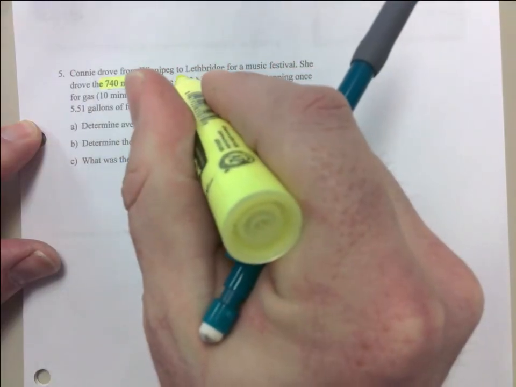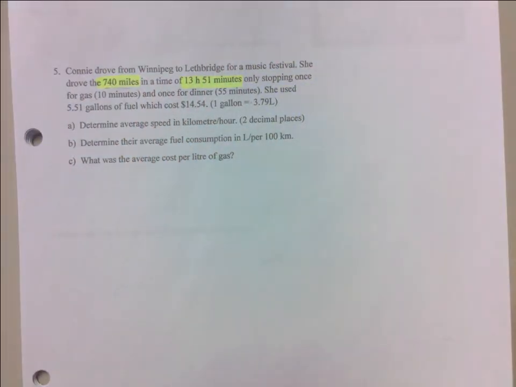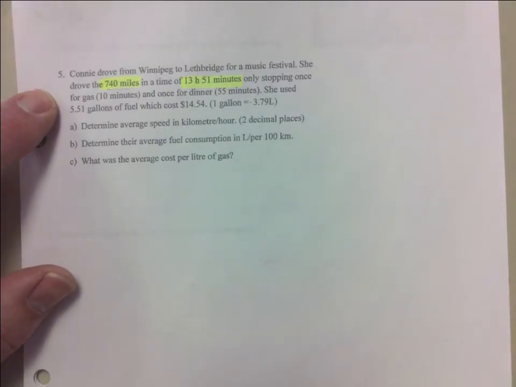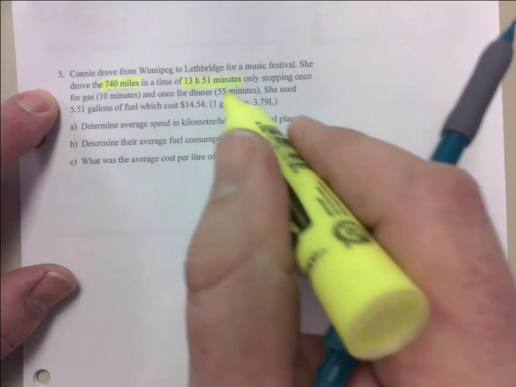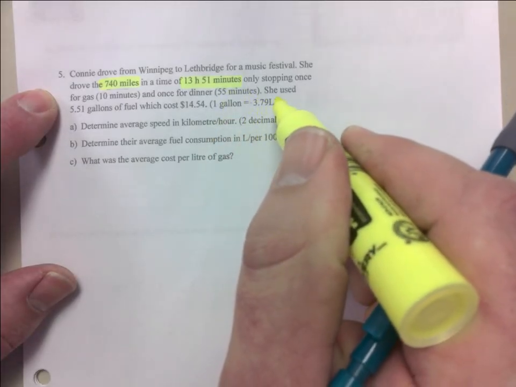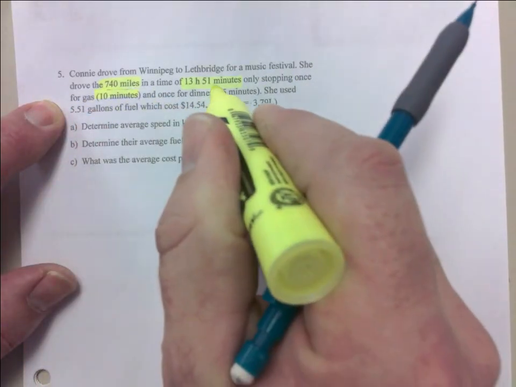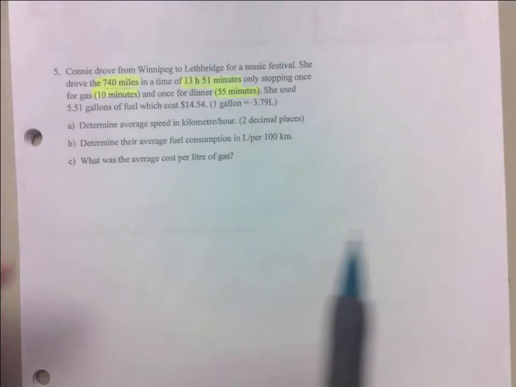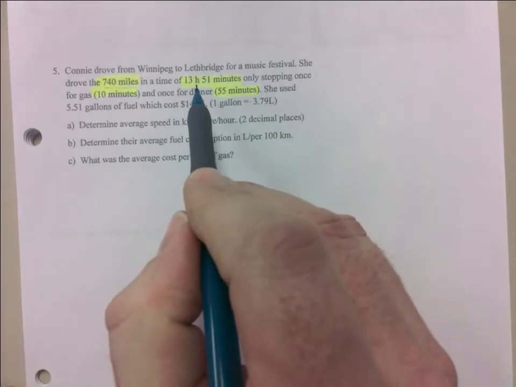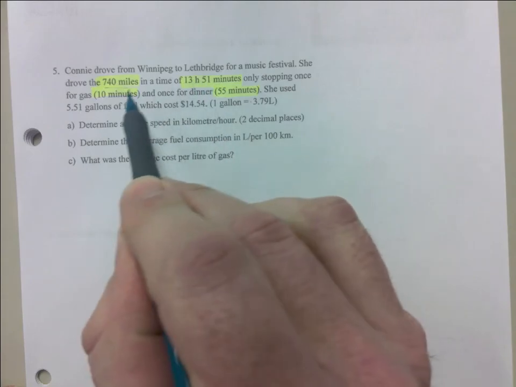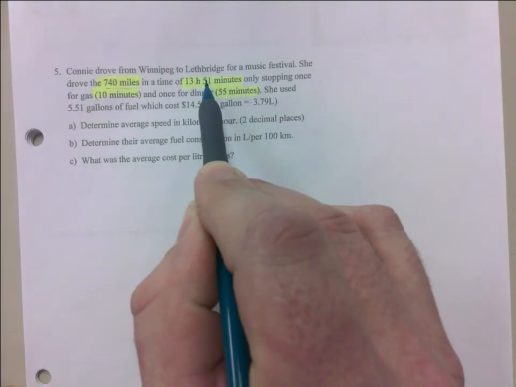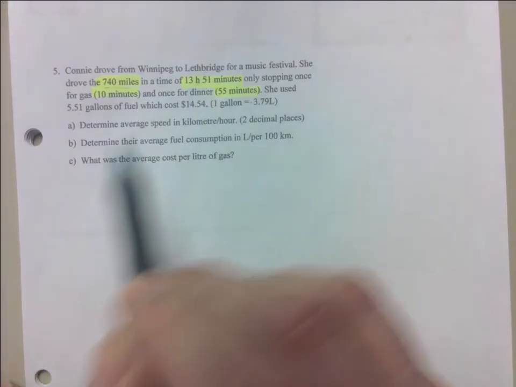740 miles in a time of 13 hours and 51 minutes, only stopping once for gas, which is 10 minutes, and once for dinner, 55 minutes. So basically, this is the total travel time. We have to subtract these two from the total to figure out our speed.